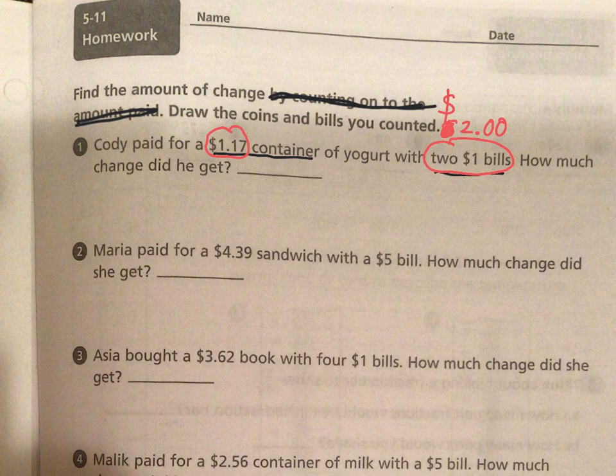I always have to put the bigger number on top. So I'm going to take how much money he has, put my dollar signs in, and put that number on top. When we subtract with money, it's the same as when we subtract without money, but there's a couple of little things we're going to remember. He has 2 $1 bills.